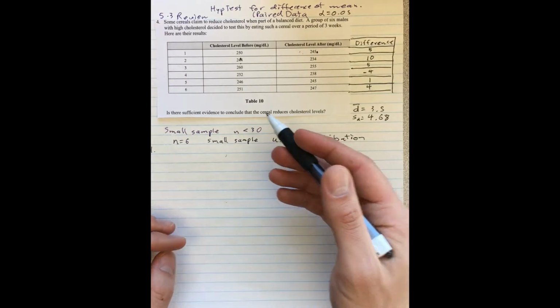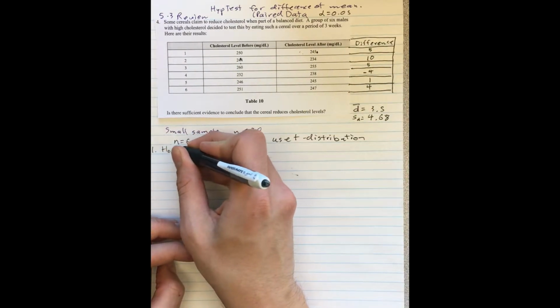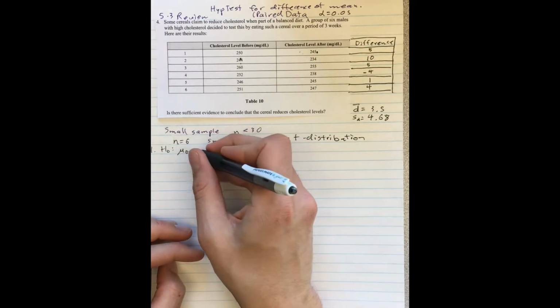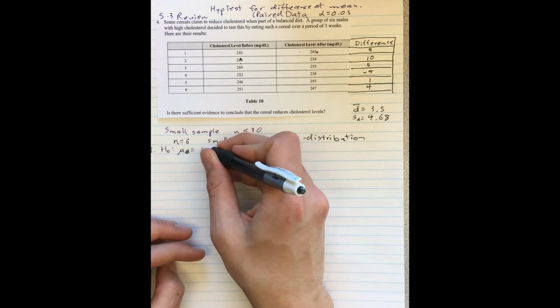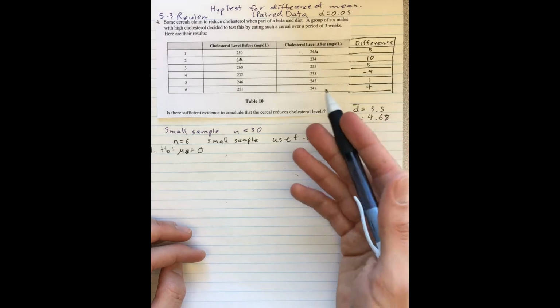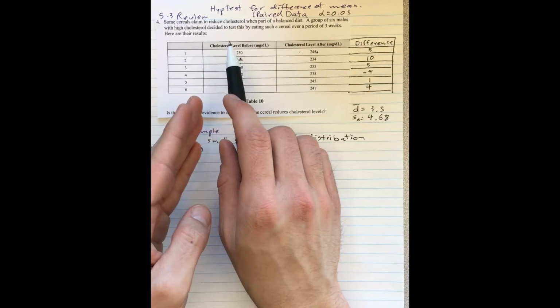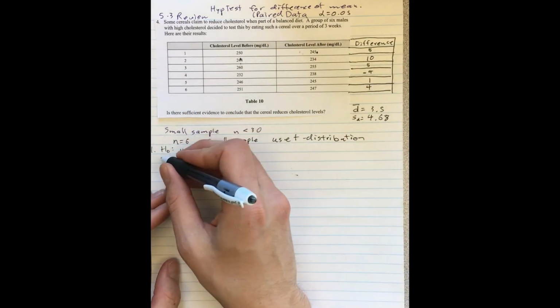Null hypothesis. The null hypothesis is H naught: mu d, I'm going to put a little d there because it means difference, is equal to 0. Right? We're saying that there's no difference. The thing we're trying to test is that it reduces your cholesterol. So mu d is 0.